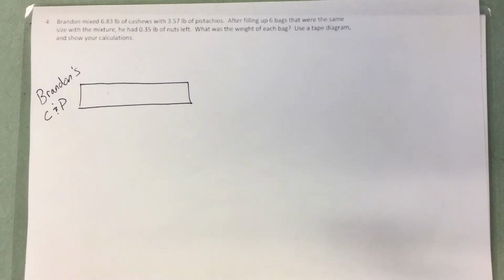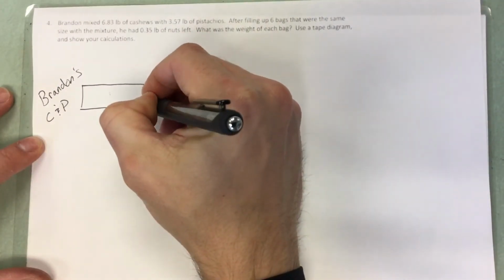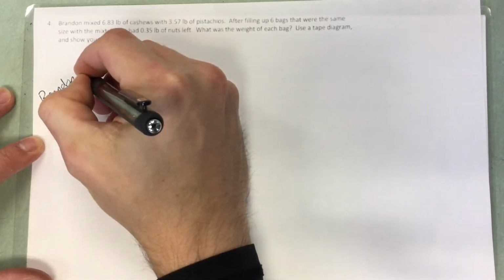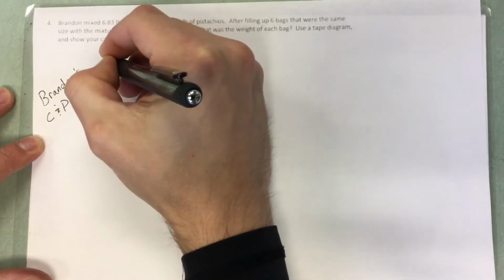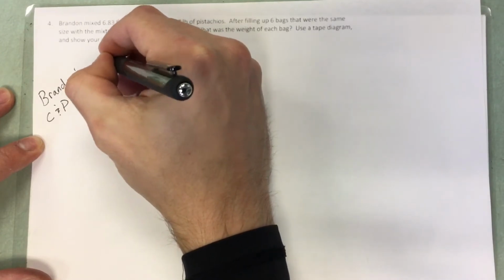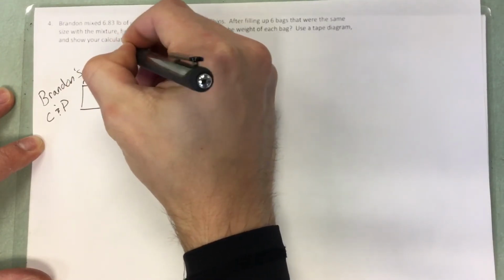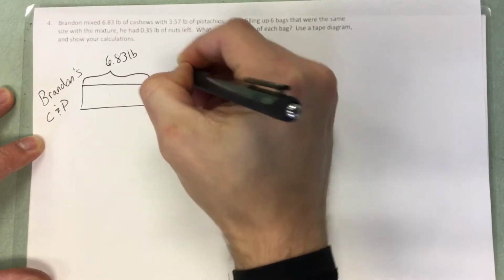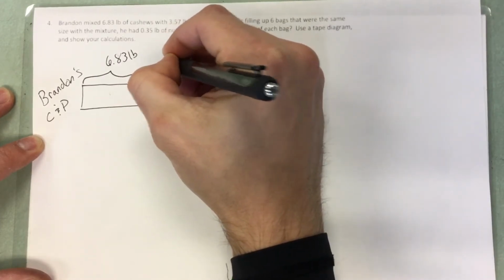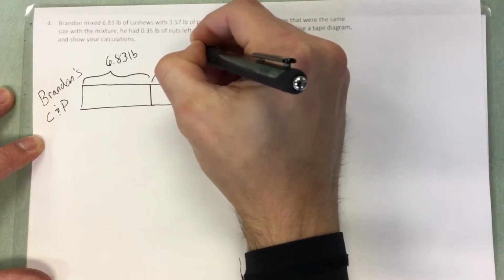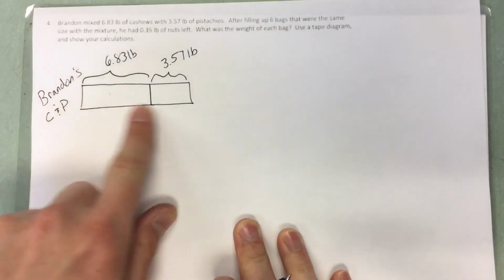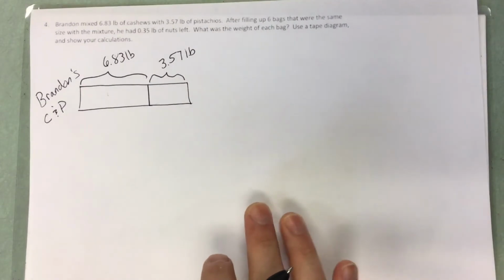How can I represent this information in my tape diagram? There should be 2 parts inside the bar. Should they be equal sizes? No. One of them, the cashews, should be about twice as big as the pistachios. So this would be the cashews, which is 6.83 pounds. And this would be the pistachios, which is 3.57 pounds. So you can see that the cashew area is larger than the pistachio area.